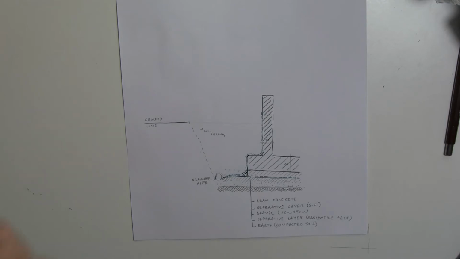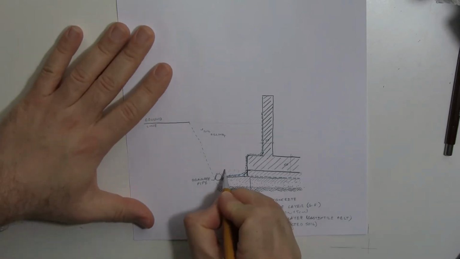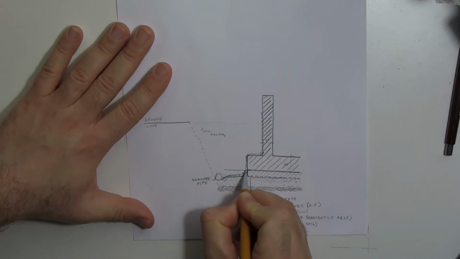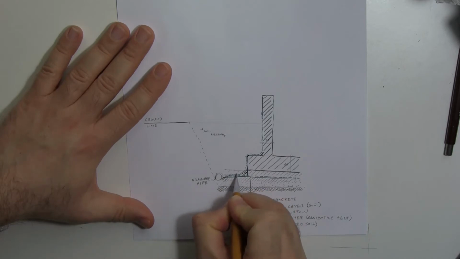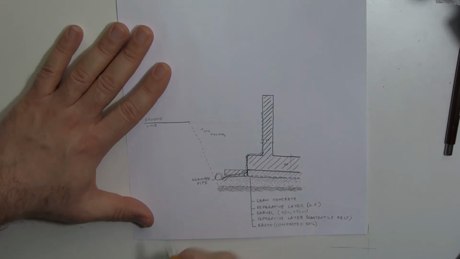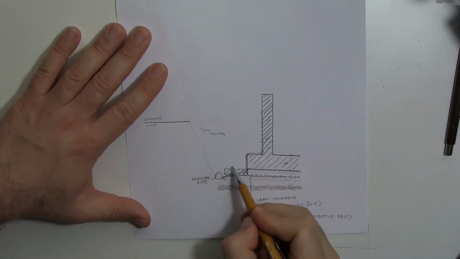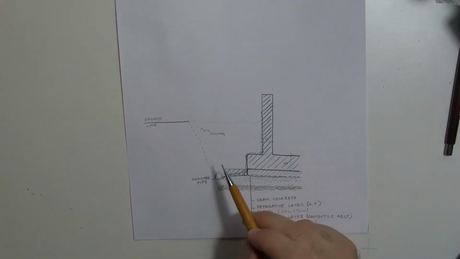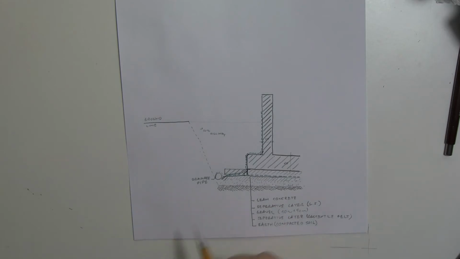Okay, but don't forget that what we need to do, we need to replace that concrete there, but this time it is again going to be a protective concrete, because while we are filling this space, we don't want the stone and the soil to harm the waterproofing there.